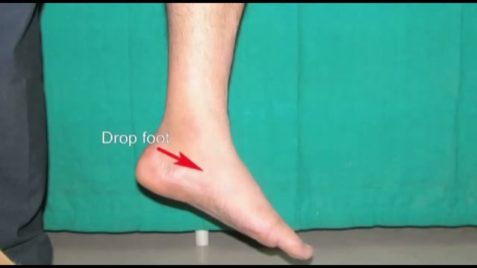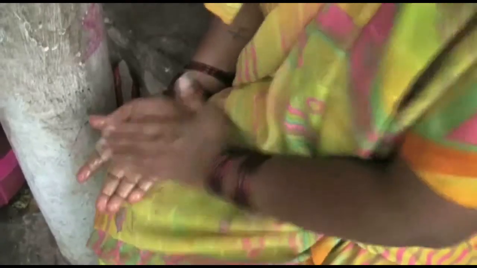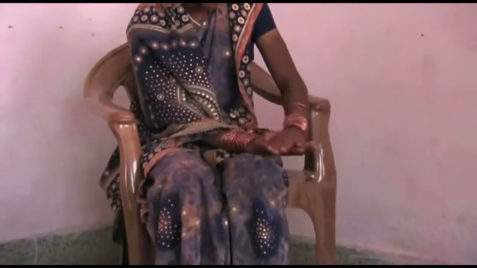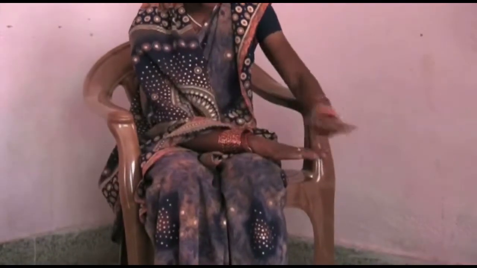Paralytic deformities are correctable by surgery under certain conditions. The patient must be motivated. Physiotherapy is indispensable before and after the surgery. And last but not the least, prolonged self-care is essential for longer lasting results.